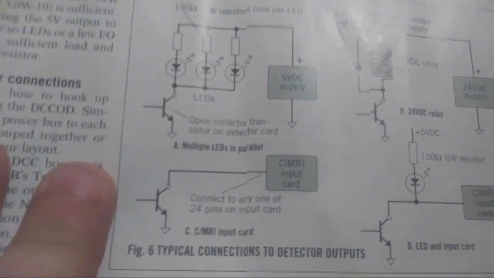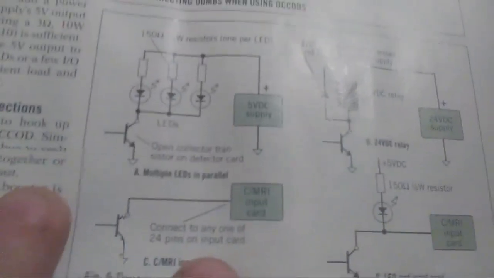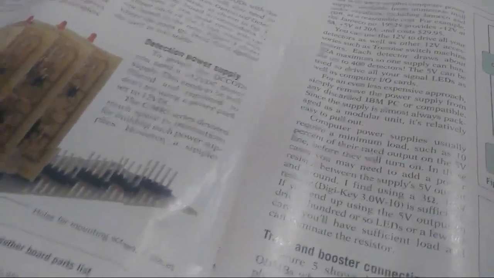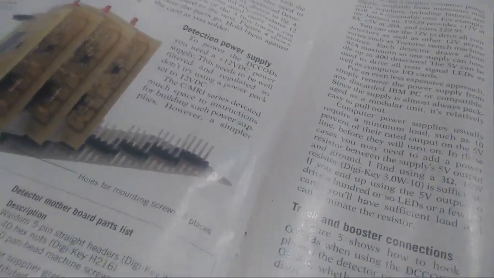You can hook it up with multiple LEDs in parallel, relays. This is the typical use of it for the CMRI input, which I should be able to pull up the guy's YouTube channel that explains how to do this in better detail than what I can tell you, because he built the whole system from scratch.